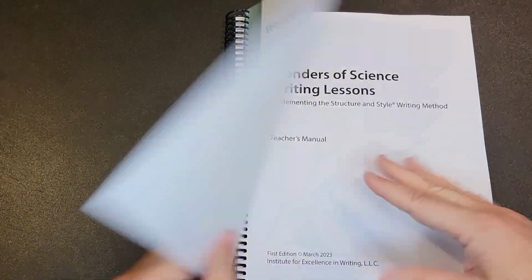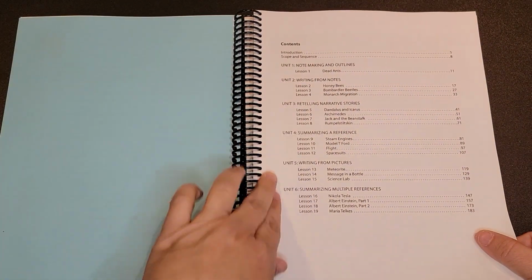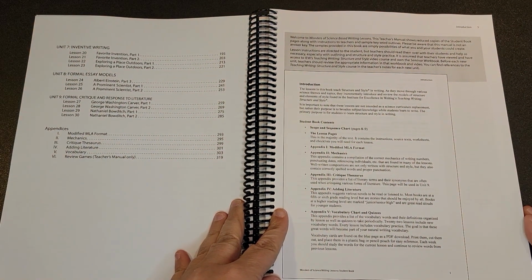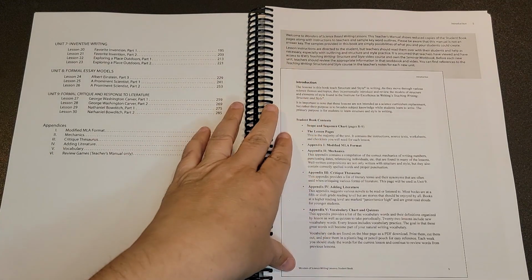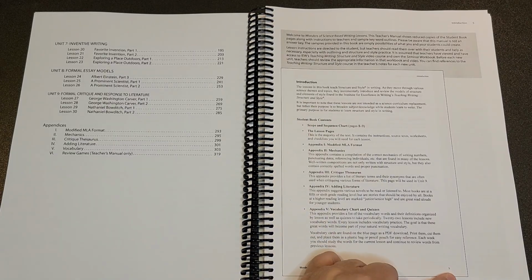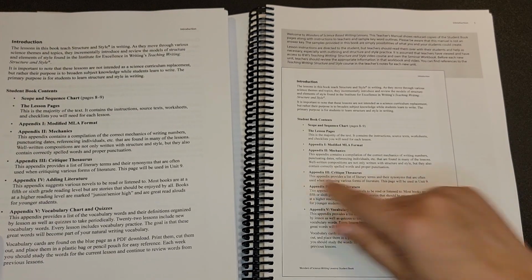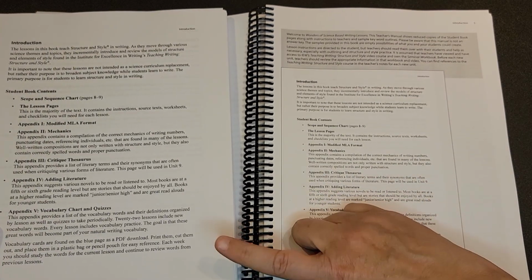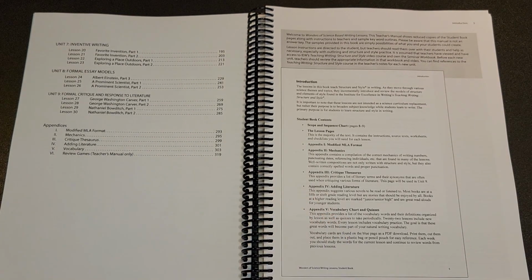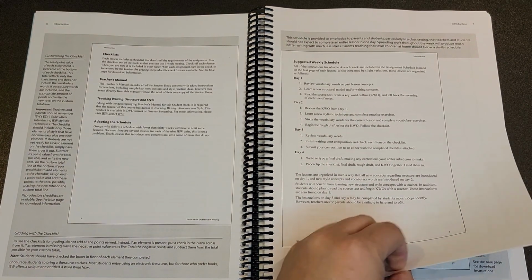Now let's look at the teacher's manual. Here are your downloads, which again show you what your topics are going to be for this science writing curriculum. I really like it when teacher's manuals do this. Here is the page for page 5, and here's page 5 in the student manual. They are the same, so as the teacher, you're able to see exactly what the student is seeing, and then they give you your teacher's notes. This is how it is set up throughout.